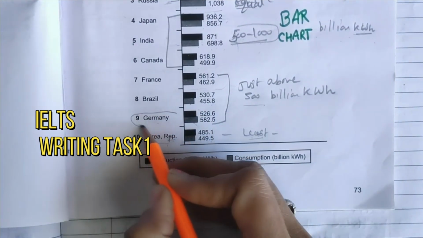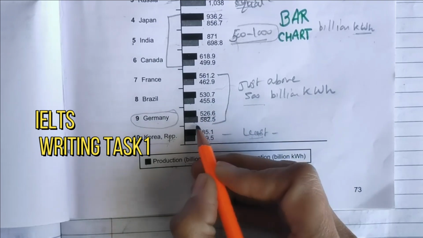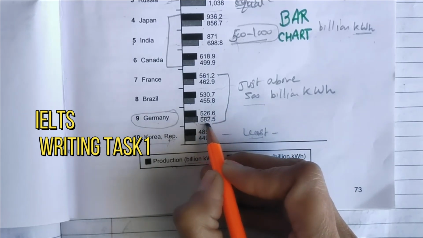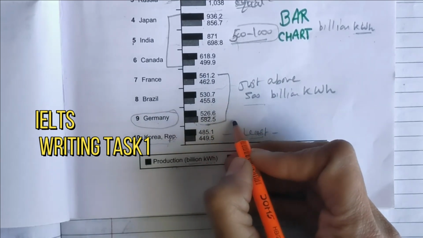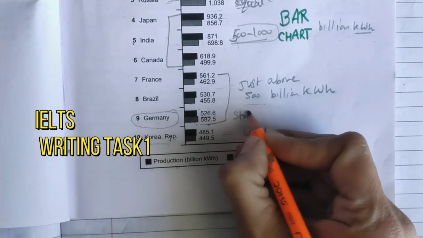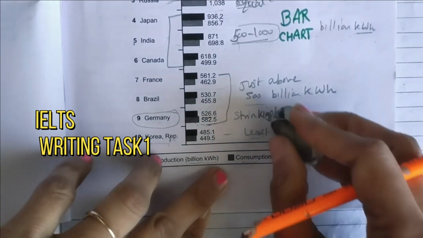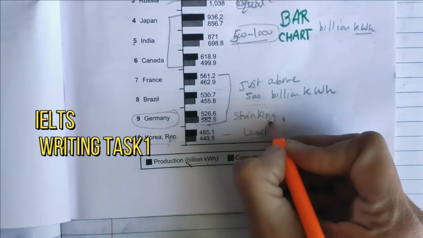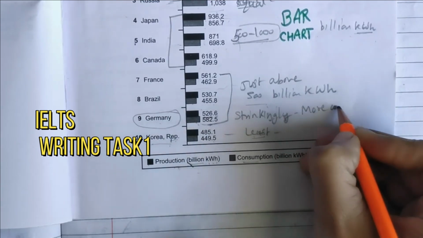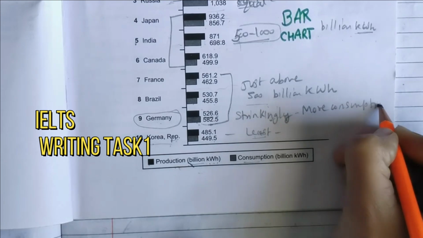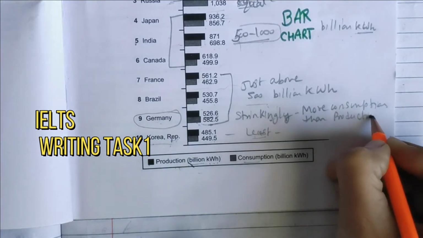So this is also a different category. In Germany they have produced 526 billion, but they are consuming more electricity. So it means this is a different kind of category. Strikingly, you can use this word: strikingly more consumption than production. So this is a different category.